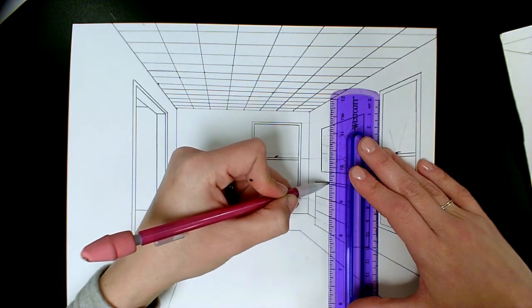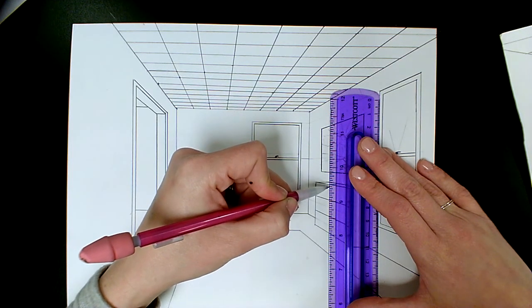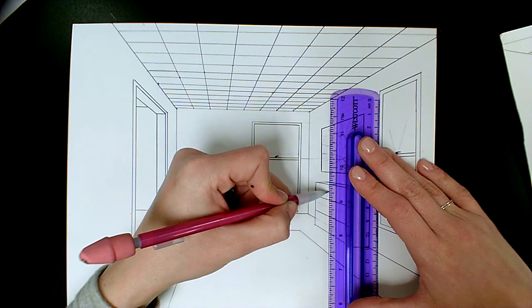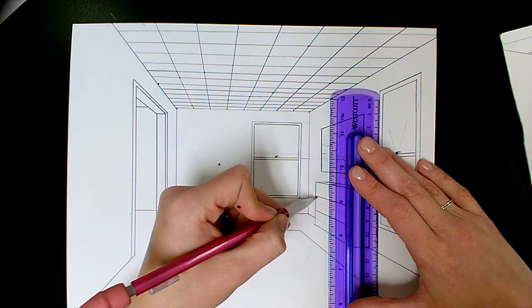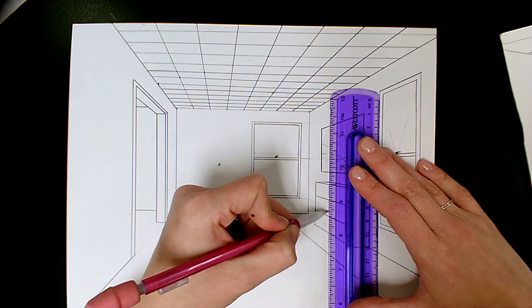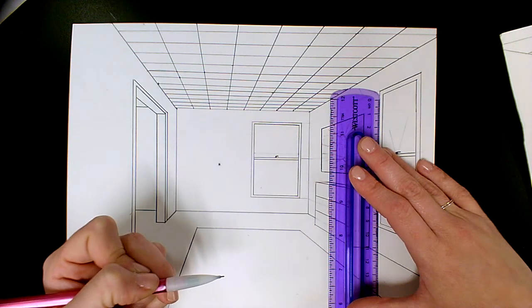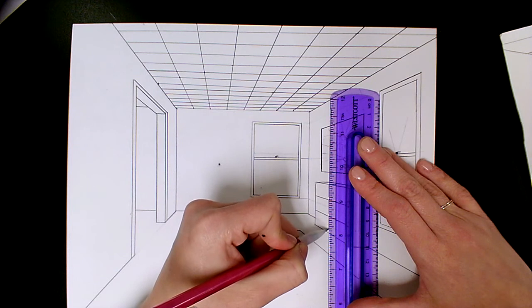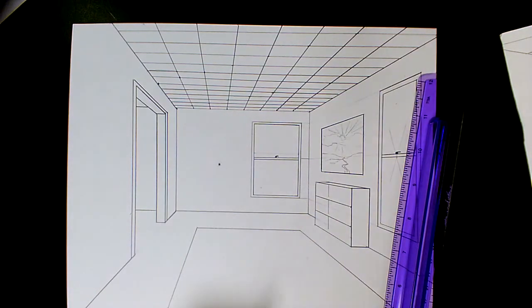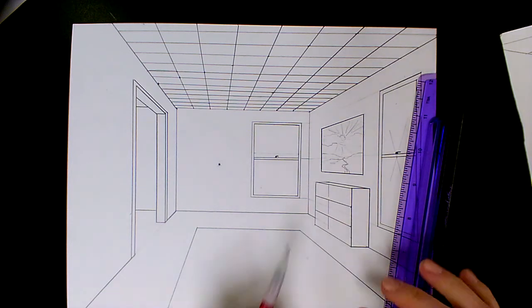So from here, I'm going to skip the top because that top is solid, and I'm going to draw a line down a little ways, and then I'm going to skip to the next line and draw a line down a little ways, and then I'm going to skip to the next line and draw down a little ways. That's going to create the interior back corner of this bookshelf.